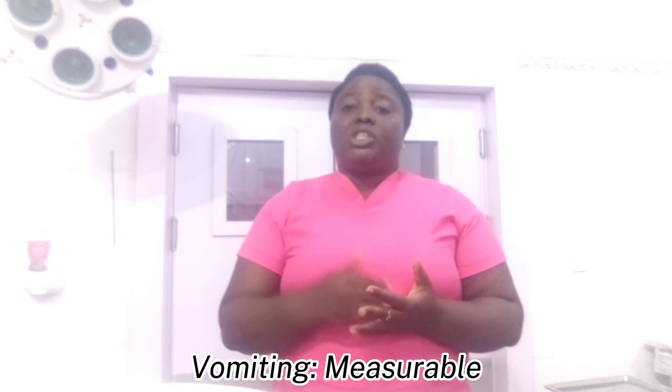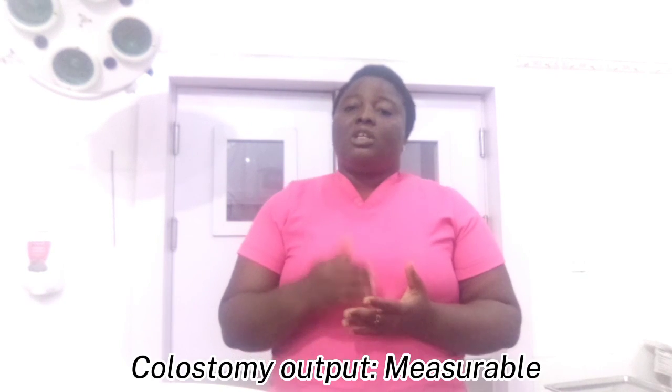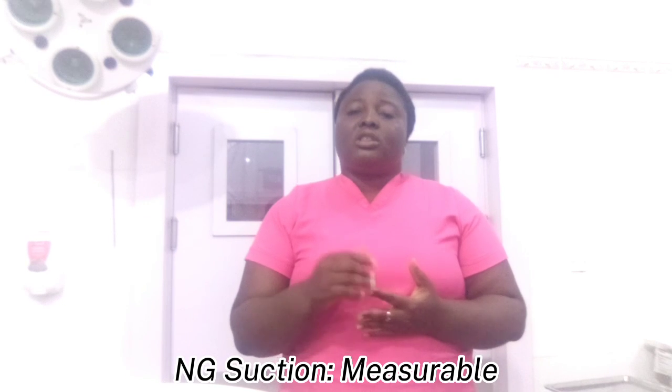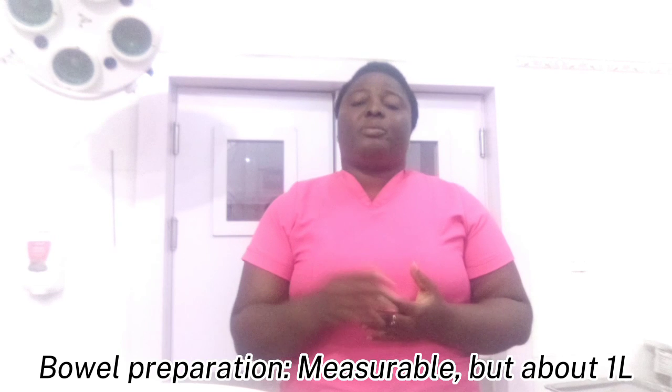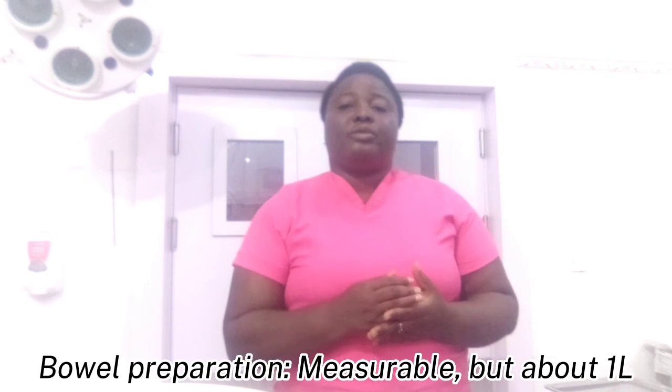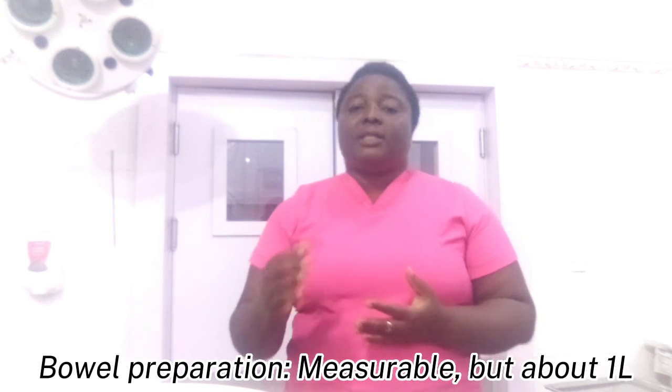Then we can also include the fluid from vomiting, which is measurable depending on the amount the patient passed. Then also the same for the colostomy output. It depends on the amount the patient passed. Then also measurable is the NG suction. What is gotten from the patient is what is measured. But for the bowel preparation, the amount of fluid is usually 1 liter.